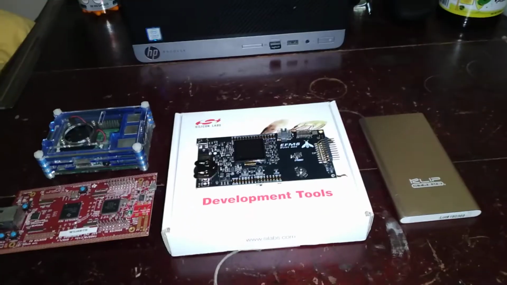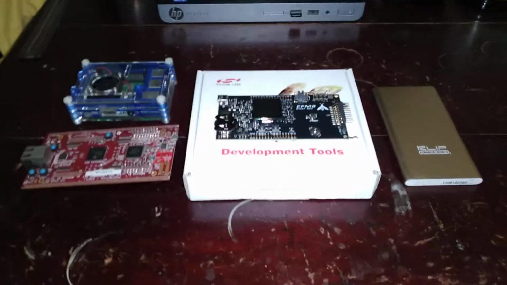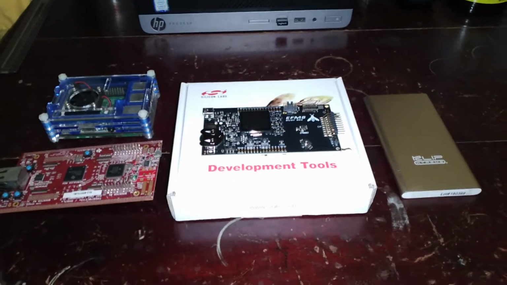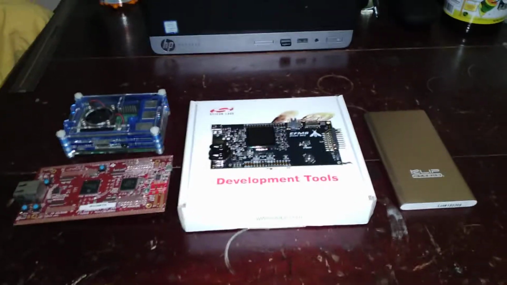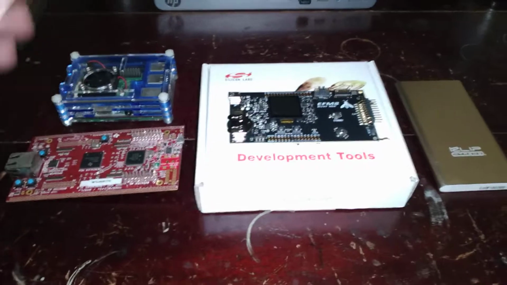But first, GPIO is general purpose input output. What it enables you to do is write a program that switches pins on the Raspberry Pi on or off.